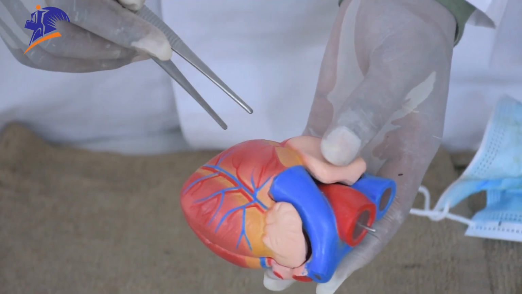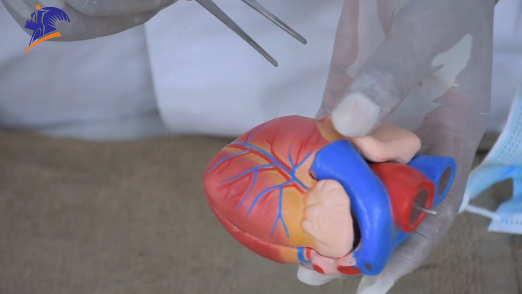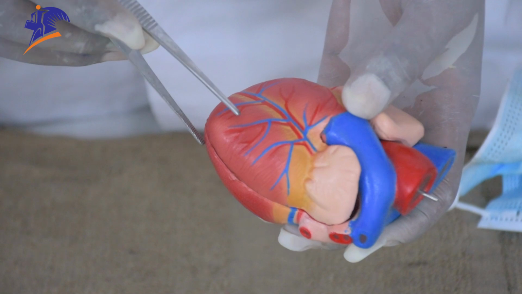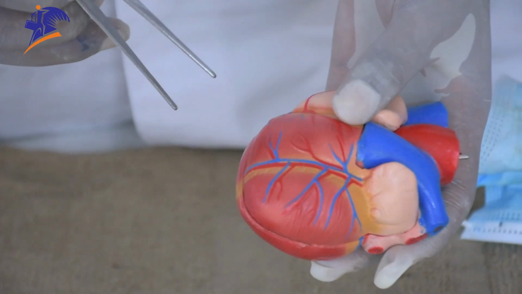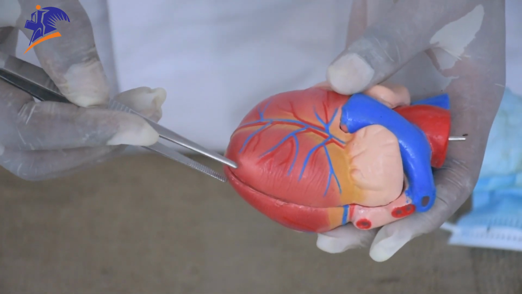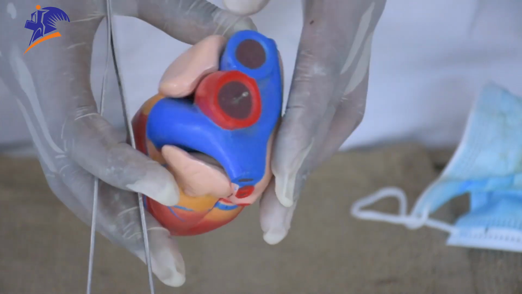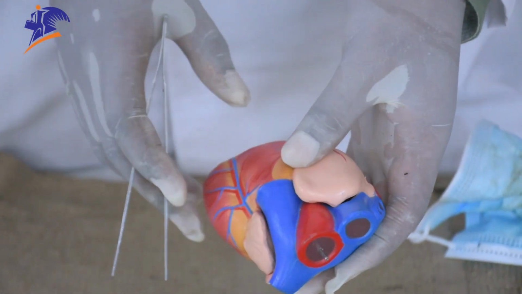Let's talk about the heart. The heart is a fist-like shape structure located in the mediastinum. It has many borders and many surfaces. The apex of the heart is located anterolaterally, mainly in the left ventricle. The base is located posteriorly. It's formed mainly by the left atrium.